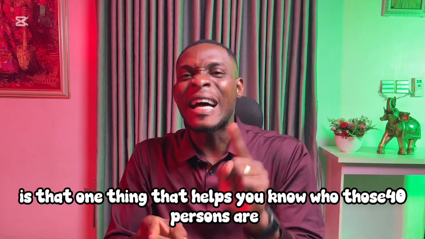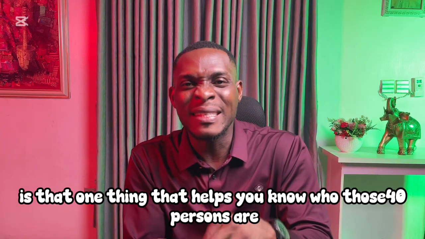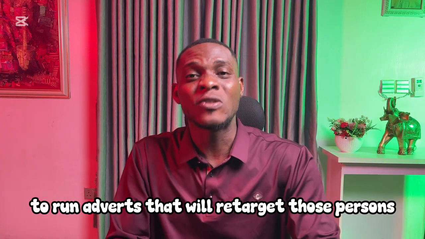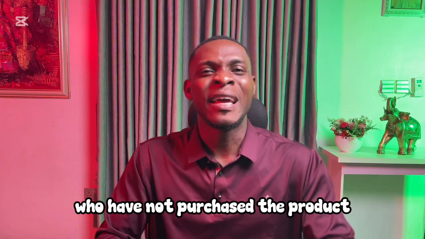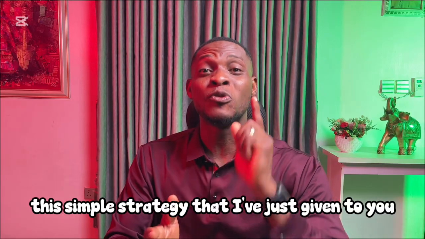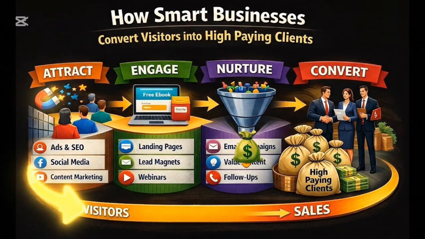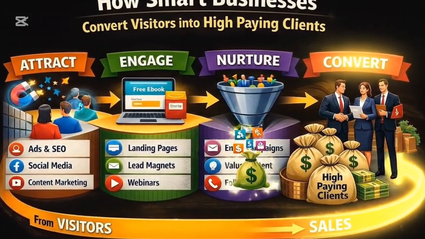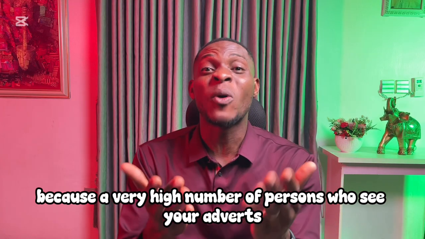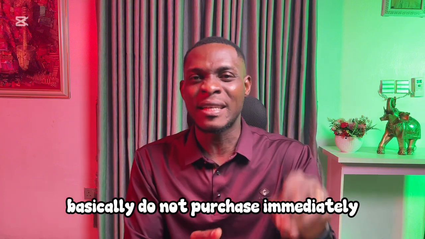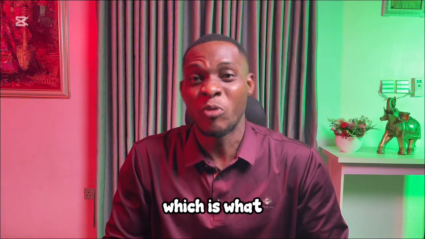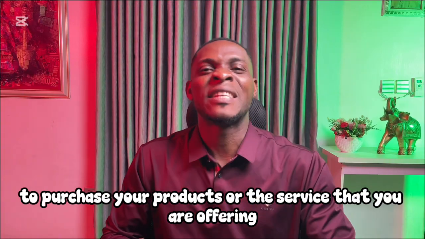Yes, Meta Pixel is that one thing that helps you know who those 40 persons are, and it now gives you the insights to run adverts that will retarget those persons who have not purchased the product even after visiting your landing page. This simple strategy that I've just given to you is how smart businesses convert visitors into what? High-paying clients. Because a very high number of persons who see your advert basically do not purchase immediately. They need that push from you before they take the actions that you actually want them to take. Which is what? To purchase your product or the service that you are offering.